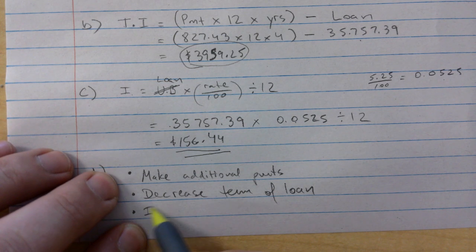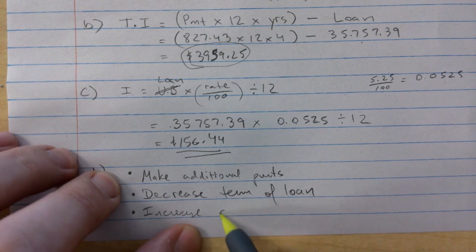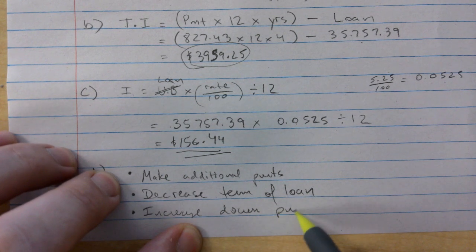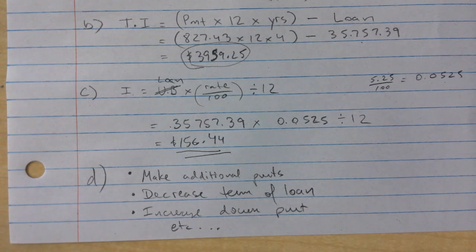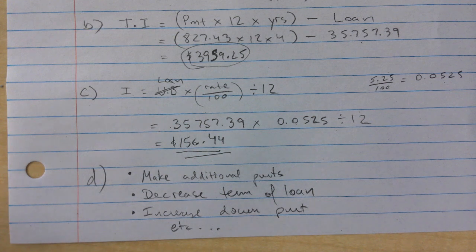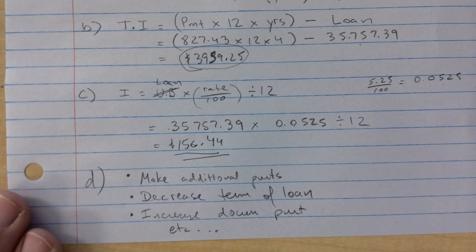Increase the down payment, etc. If you have 2 or 3, that's all you really need there. And keep in mind, I'm not going over everything that has to do with finance, but just to bring this back and make sure your study sheet is in order.